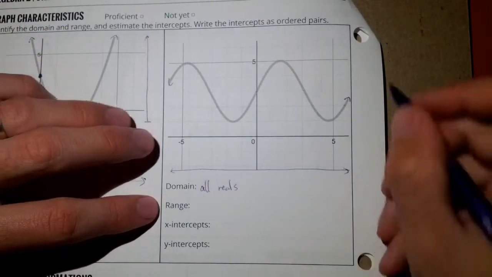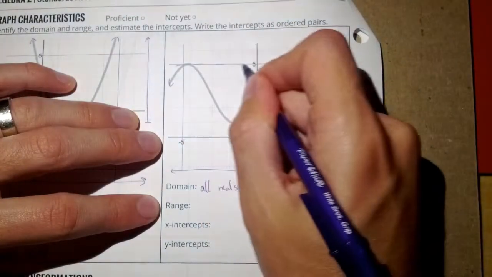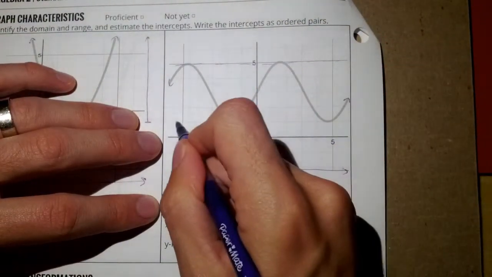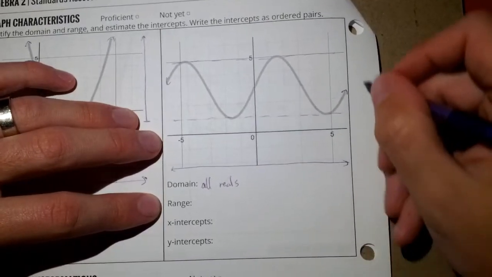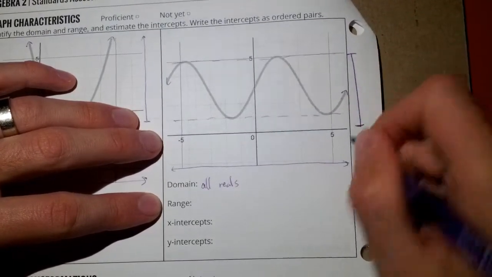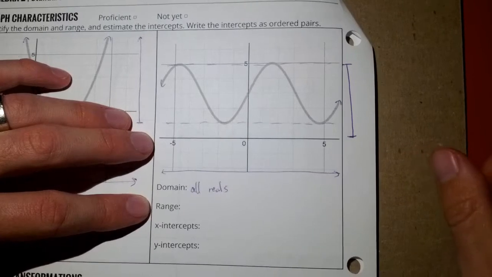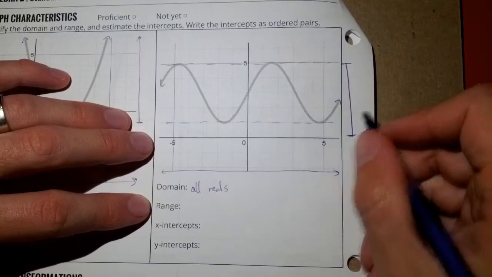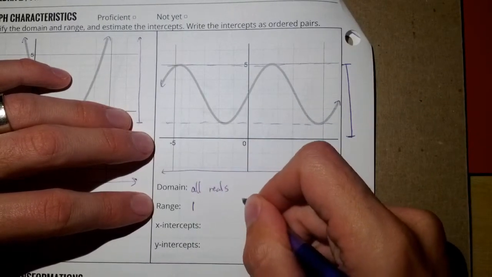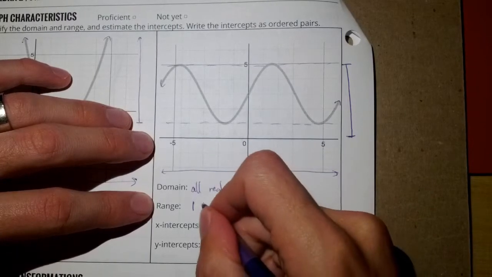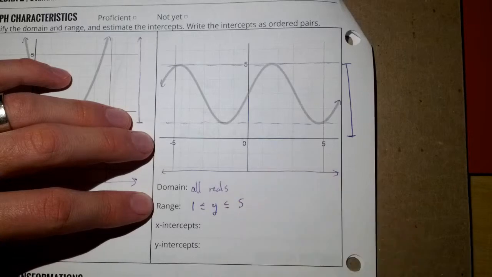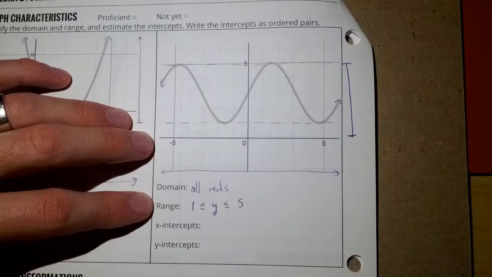My range is everything that is between 5 and 1 here. So it's kind of a limited spot. Neither side's going to go up to infinity or down to -infinity. My smallest is 1, my biggest is 5, my y's are right in the middle. So then I'll put some inequality signs to make that a coherent mathematical statement.